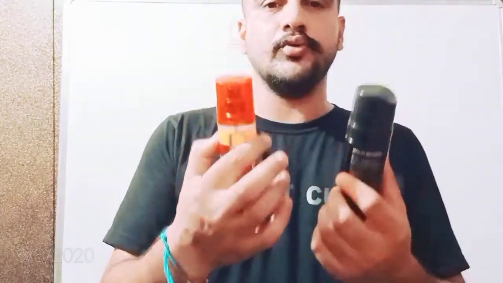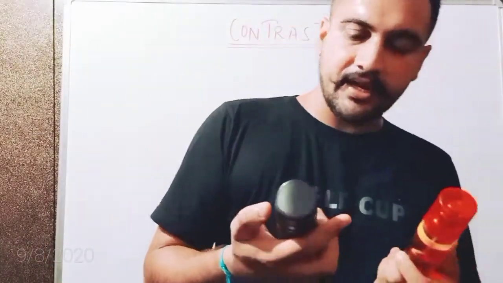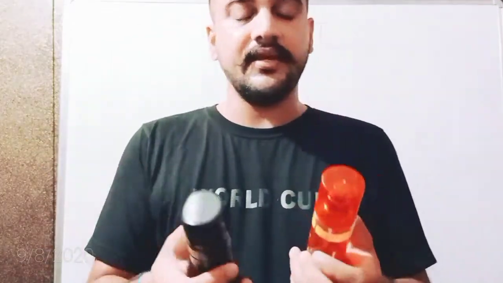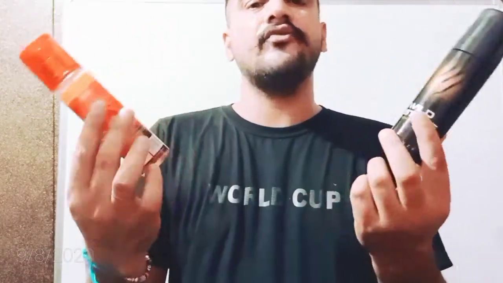Which one is to be chosen would depend upon its quality. I'm not actually trying to propagandize anything. I'm saying that these are two options that we have. When we have two options, definitely we will have a contrast between the two things. The fragrance would be different, and even the kind of use would be different also.